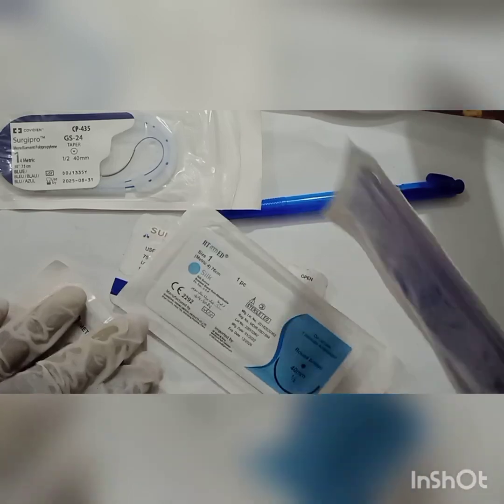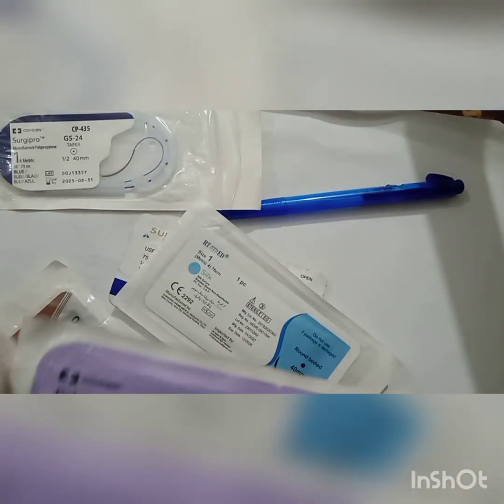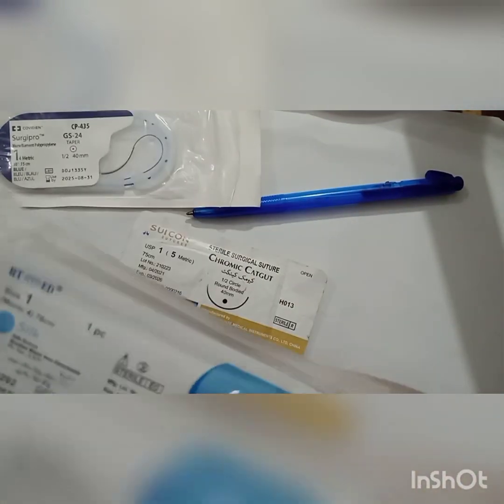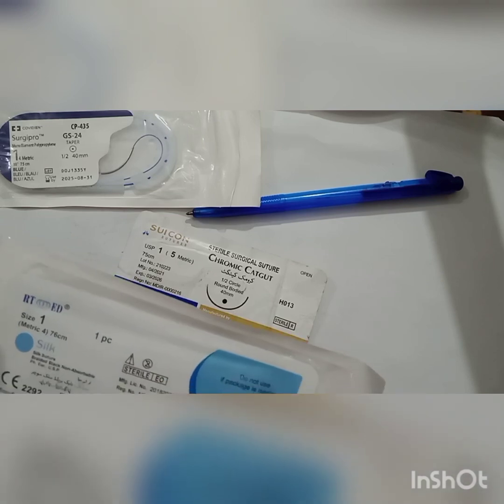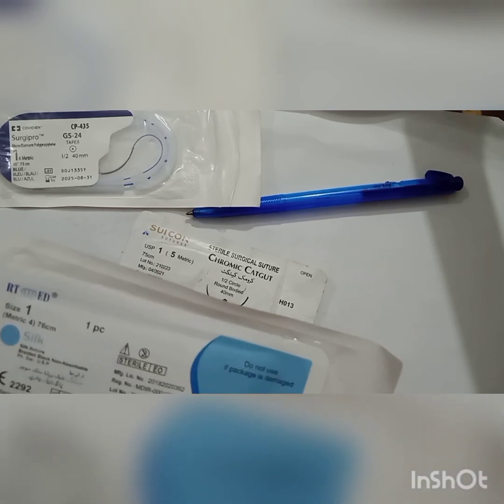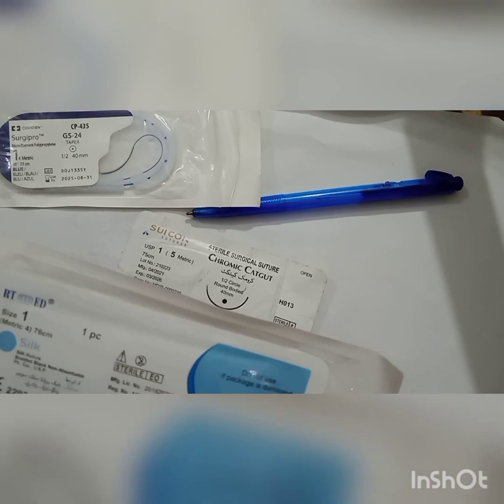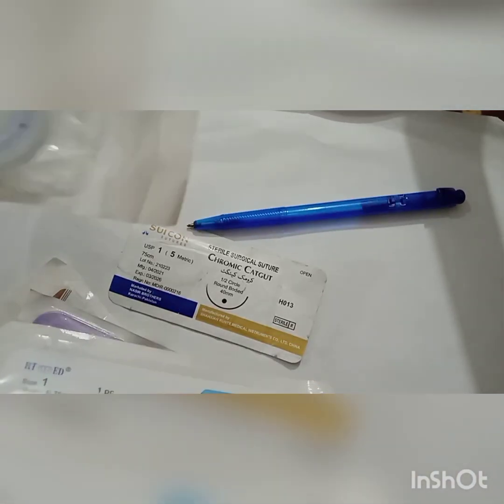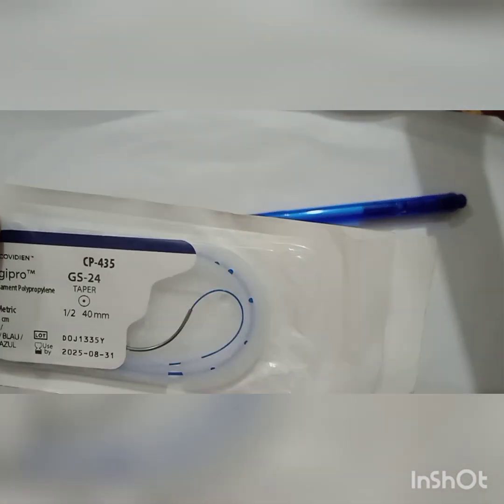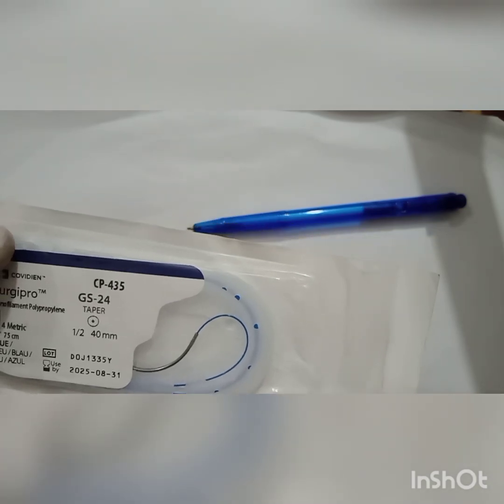Vicryl or polyglactin is a synthetic absorbable material. Silk is a natural non-absorbable material taken from the silkworm. It is a product of the silkworm. And polypropylene is a non-absorbable synthetic material.